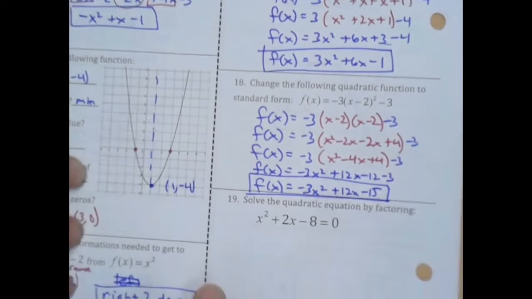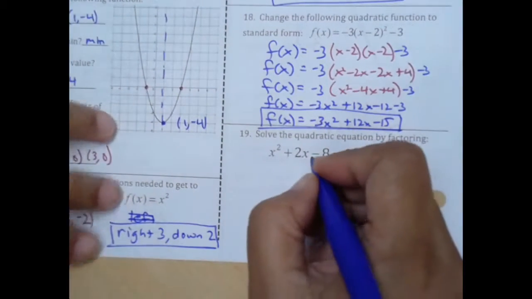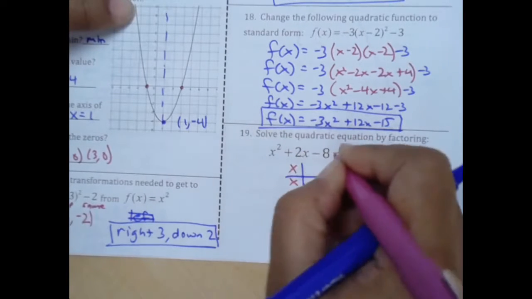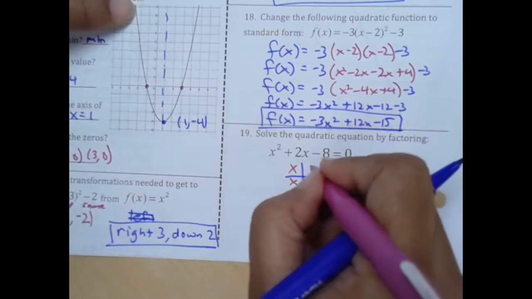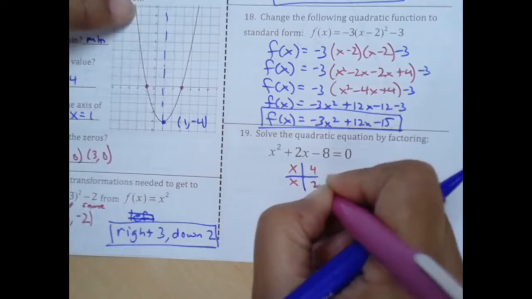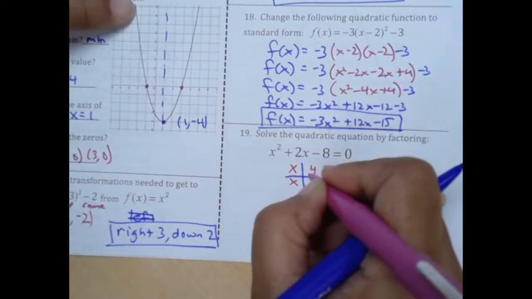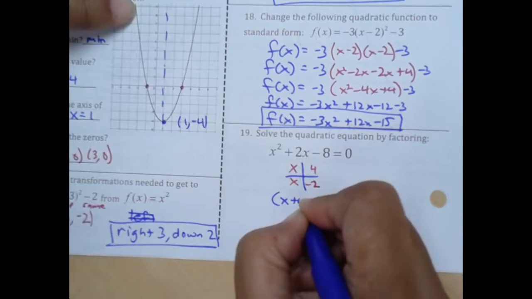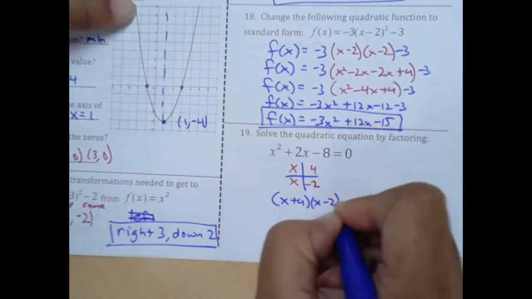Okay. Solve the equation by factoring. So for that factoring, you should think of a t-chart. 2 things that multiply to get x squared are x and x. 2 things that multiply to get 8 are 4 and 2. One of these has to be negative. Since I want a positive 2x out of this, I'm going to make this negative. So my factors are x plus 4 times x minus 2.